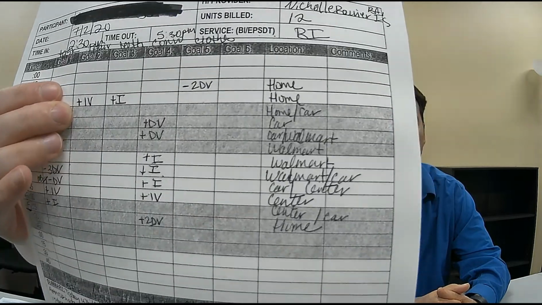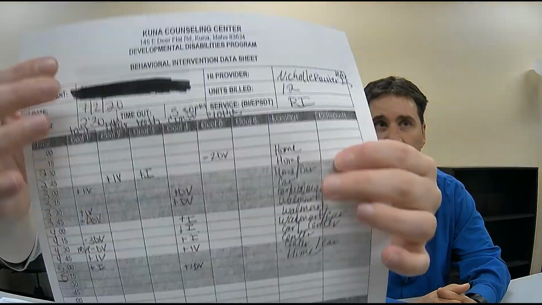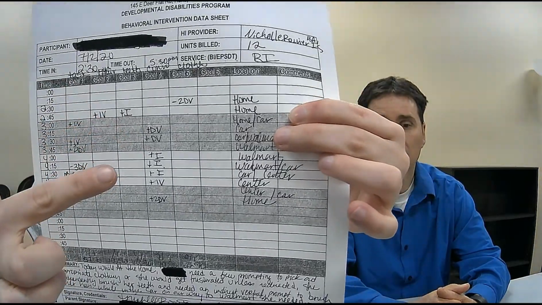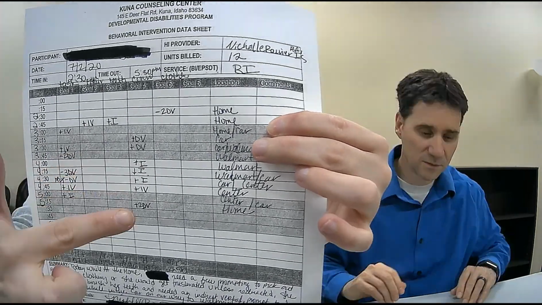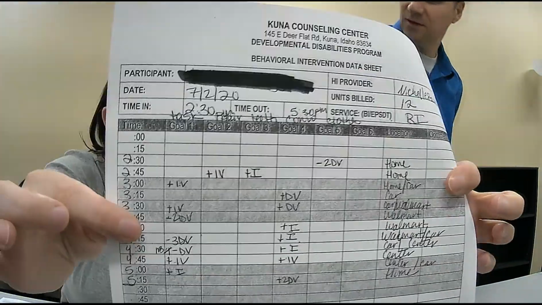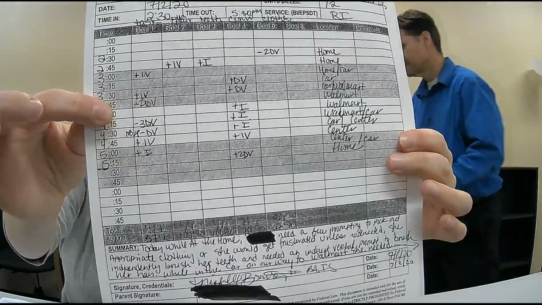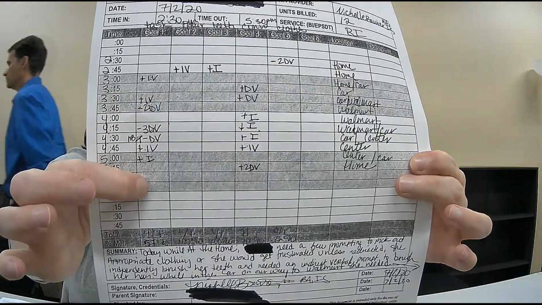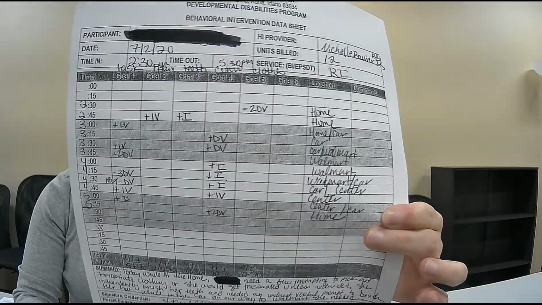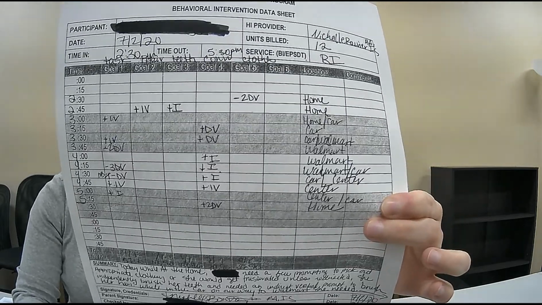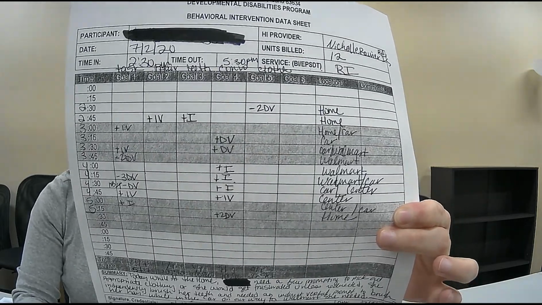As you can see on this one, there is a prompt level of indirect verbal, or independent, which is I, or direct verbal. Direct verbal or 3 direct verbals, which is the minus. You need to make sure that these are correctly dated according to their implementation plan.